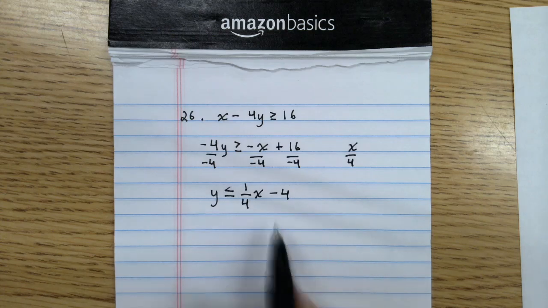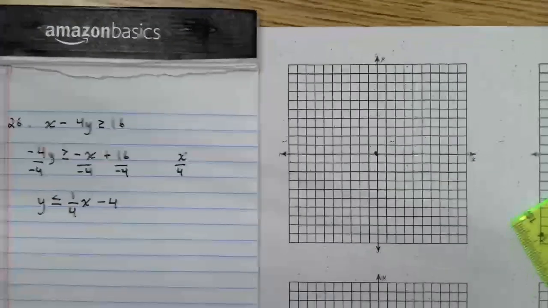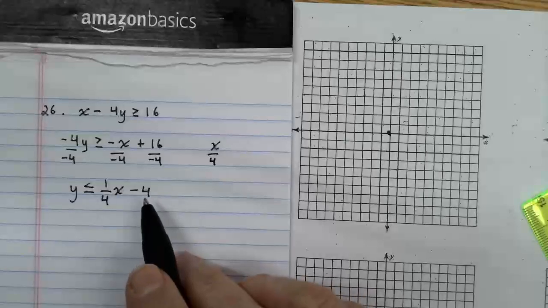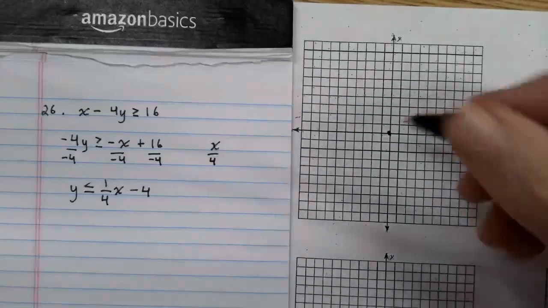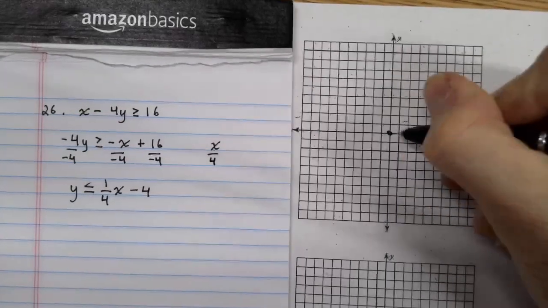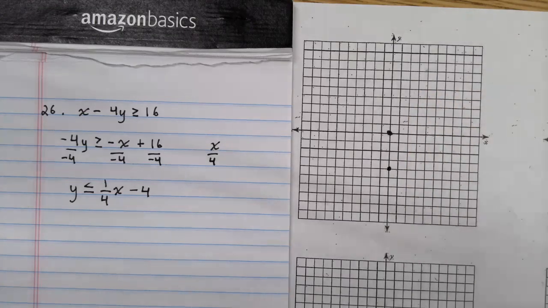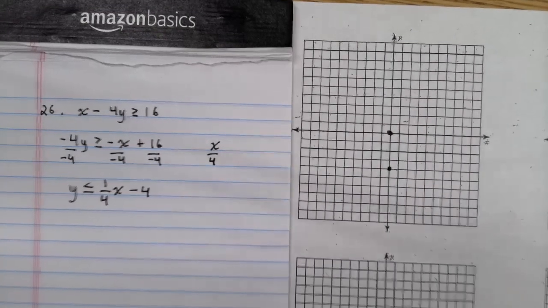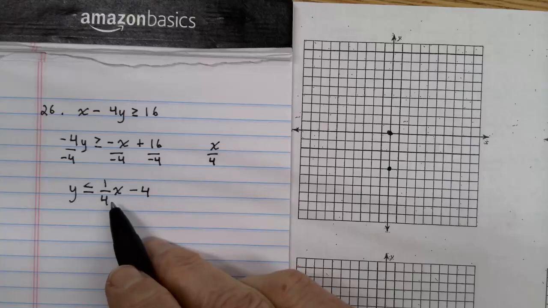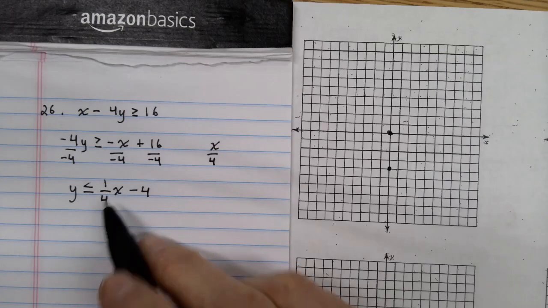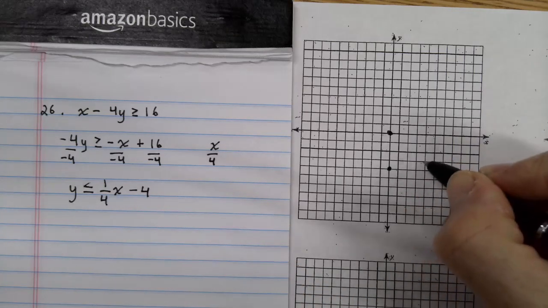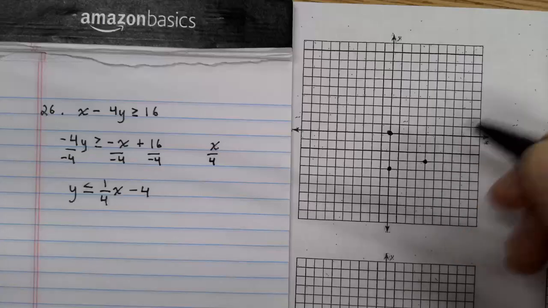So I can start with my y-intercept, which is -4. Here's my origin. I go down 4. There's my point. And then I can use this as my slope, right? Rise over run. Go up 1 over 4. There's my 2 points.